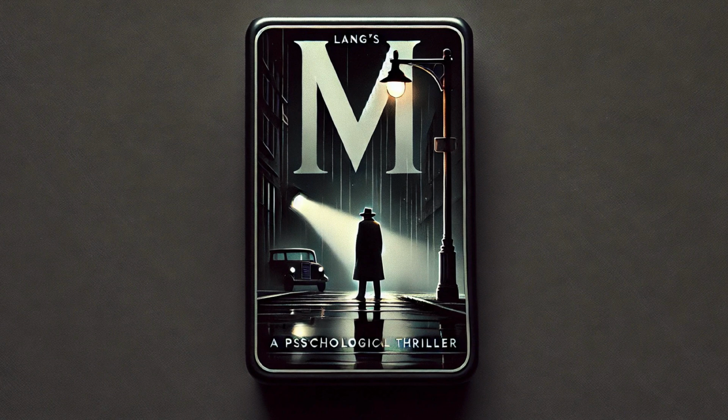Yeah, and Lang uses these visuals to really get under your skin. You've got these looming shadows everywhere, and you hear these off-screen sounds, but you never actually see the source of the threat. That's so creepy. Right, and it really preys on that primal fear of the unknown that we all have.